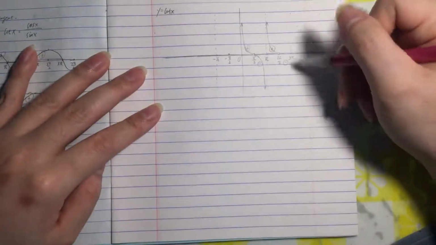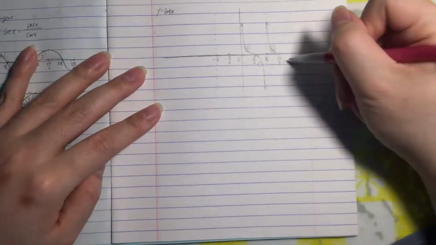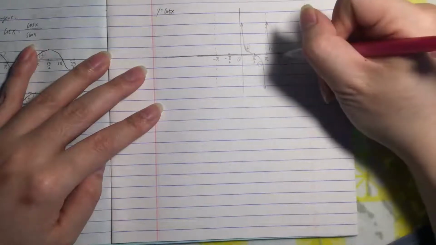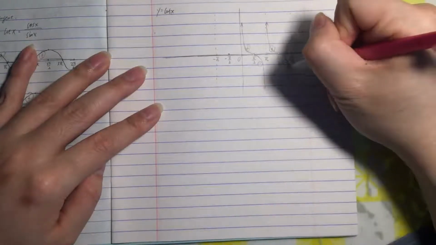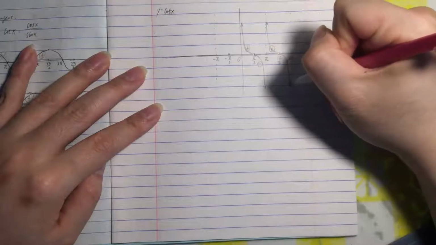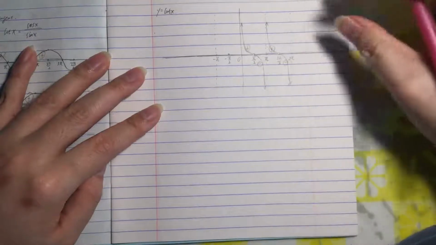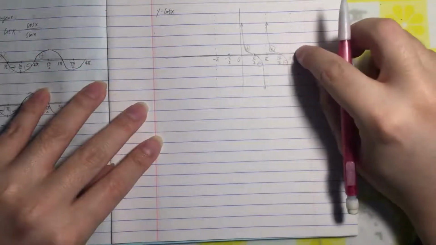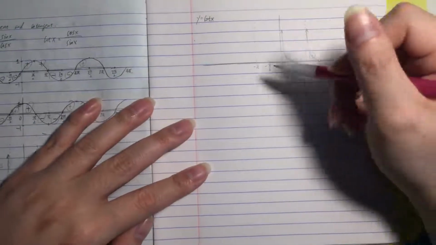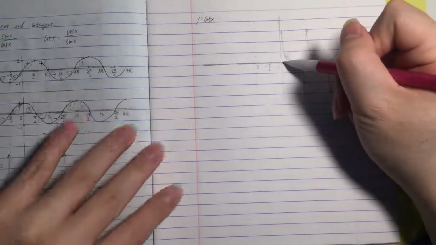So that's the vertical asymptote. That's the x-intercept. The curve is below x-axis. It looks like this. That's the graph between 3 pi over 2 and 2 pi. Next, the graph between negative pi over 2 and 0.